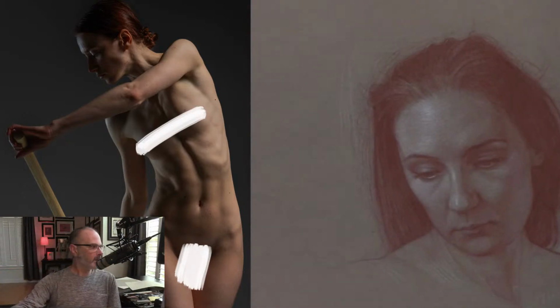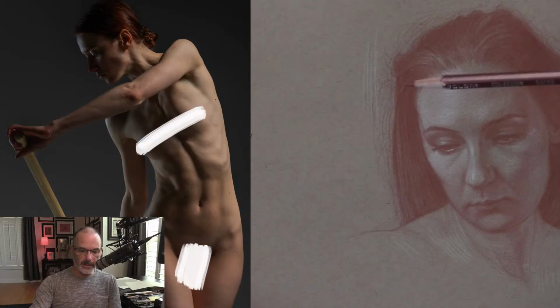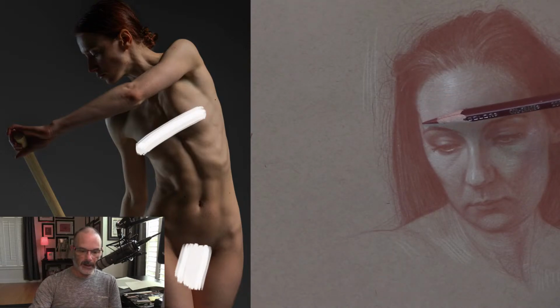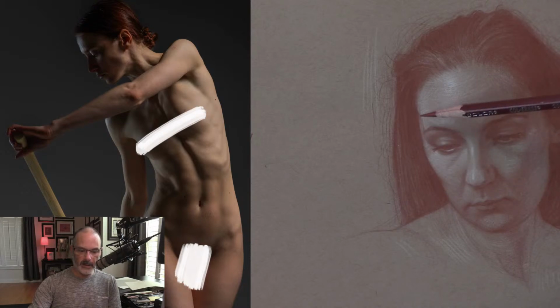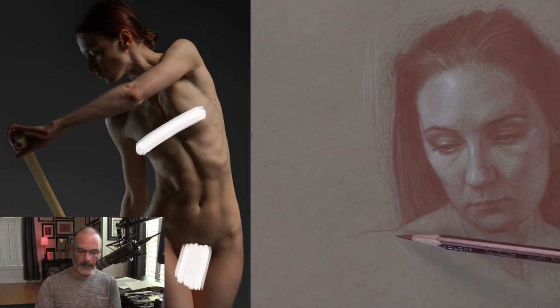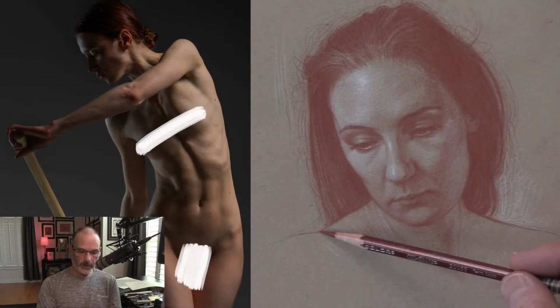But if you're doing a regular portrait, you don't need to go so crazy. I have a convex line here. I have a convex line here, but it's not necessarily a line, it's a tone. I have a convex tone over here that's wrapping around. I have a convex line here on the shoulder.